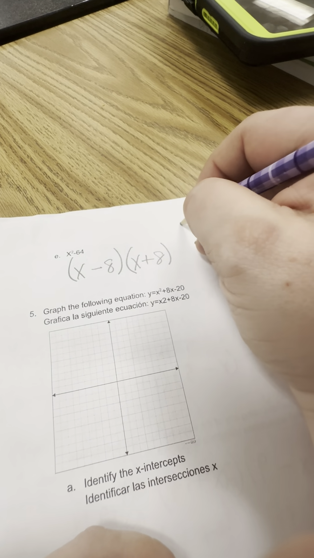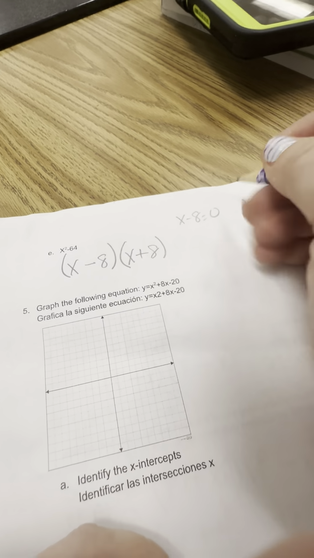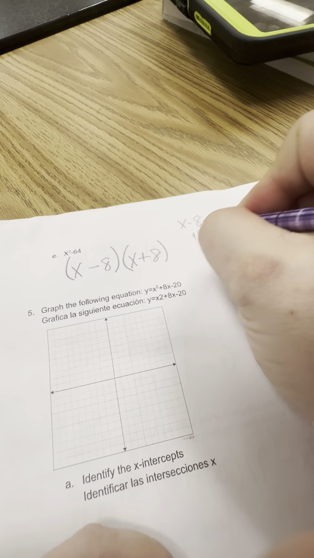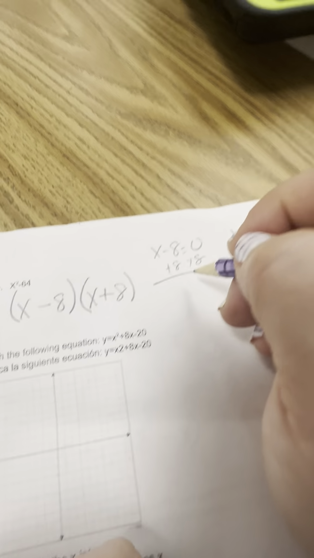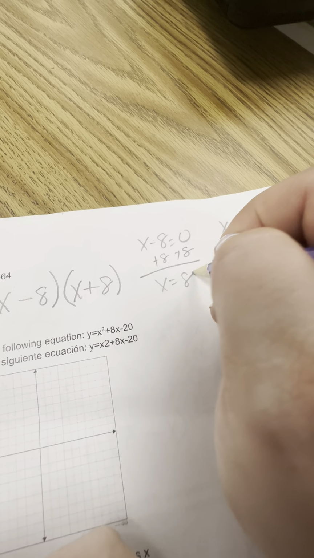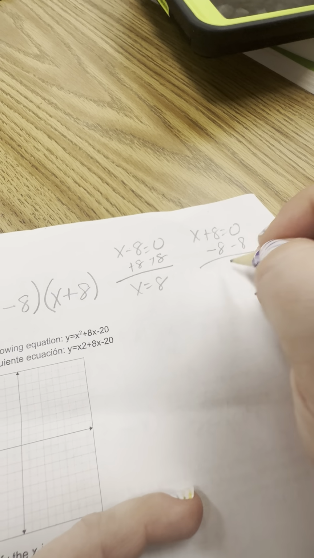Now I'm going to take those out again. x minus 8 equals 0. x plus 8 equals 0. I'm going to add 8 to both sides here because I'm subtracting. To get rid of that, I need to add. x equals a positive 8. I'm going to subtract 8 here since I'm adding. x equals a negative 8.